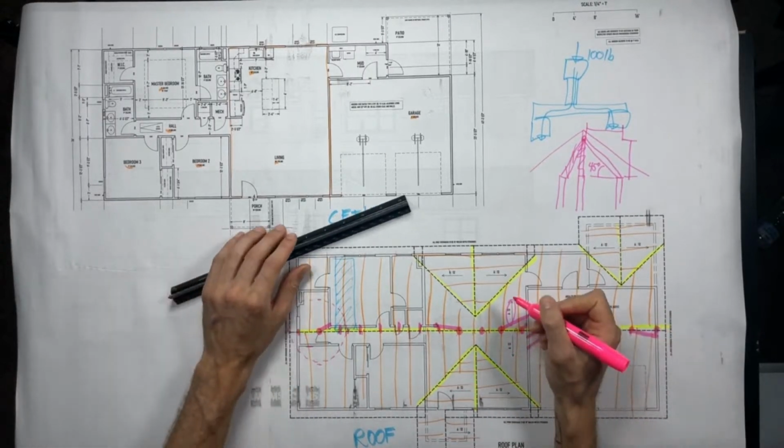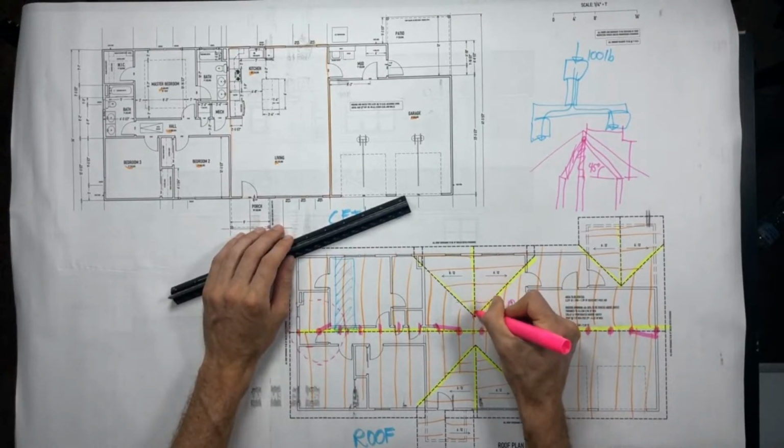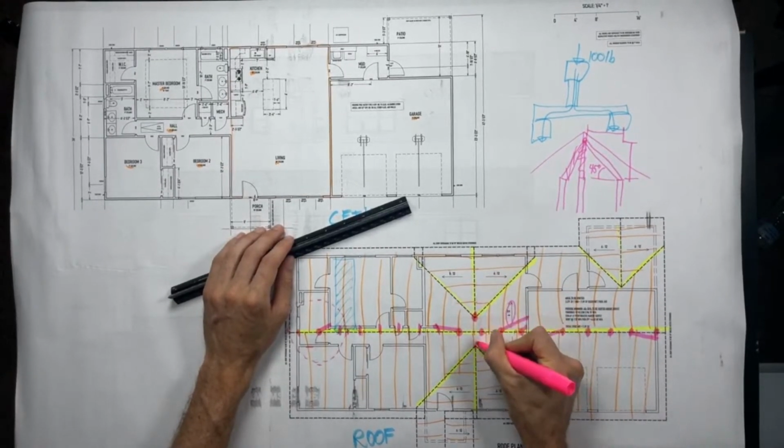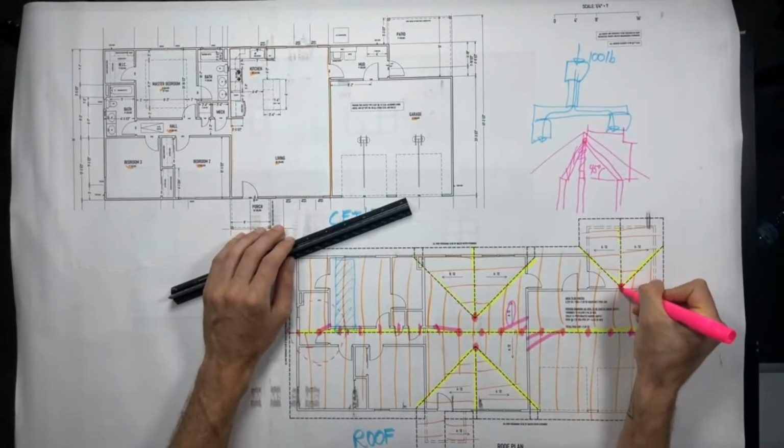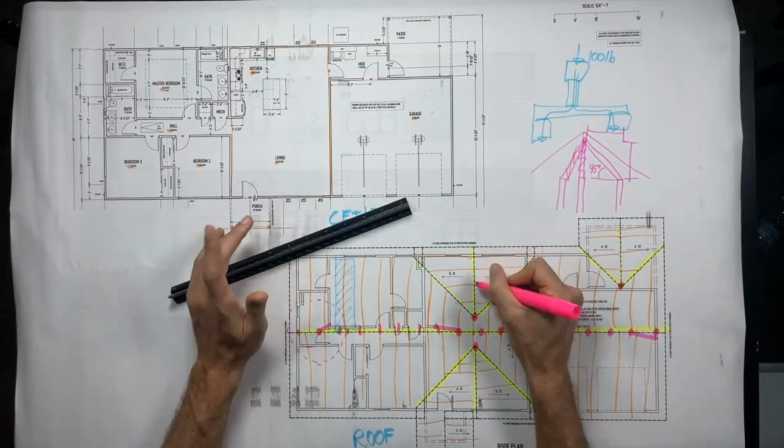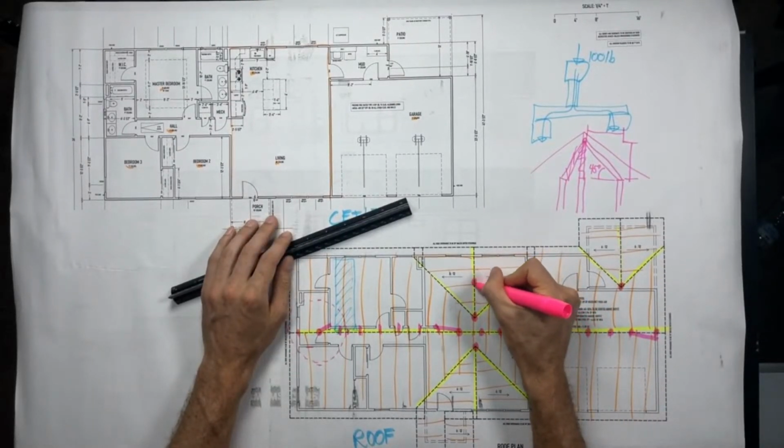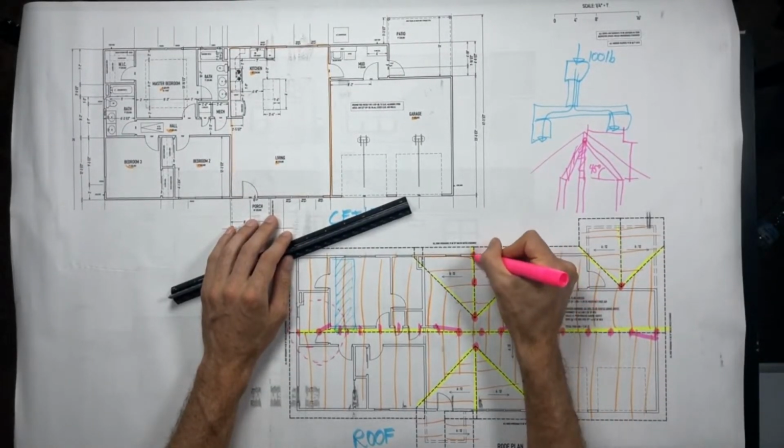Okay, let's look at the rest of our yellow lines. All right, anywhere we have one of these points, we've got to brace that. And now on the ridge, we want to brace about 4 feet across. So let's just throw one in the middle here. We know it's supported in the gable.